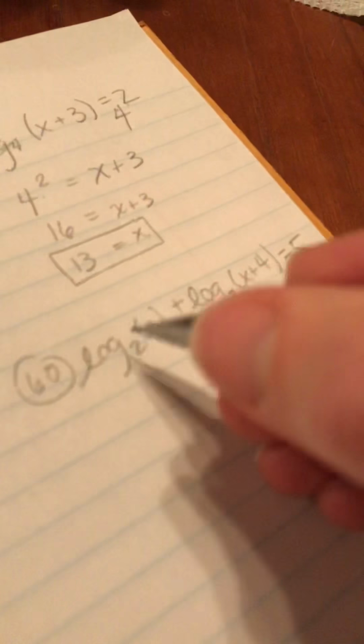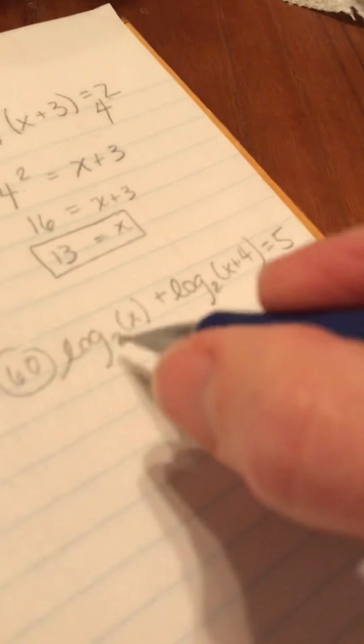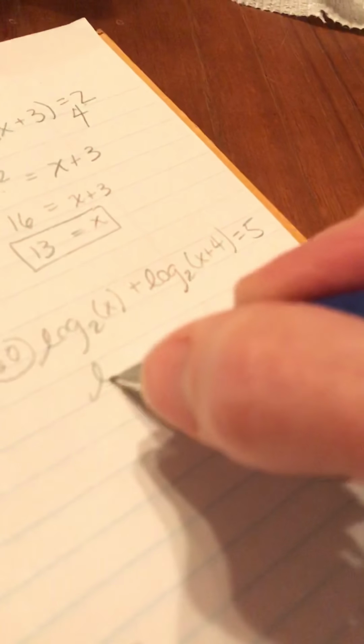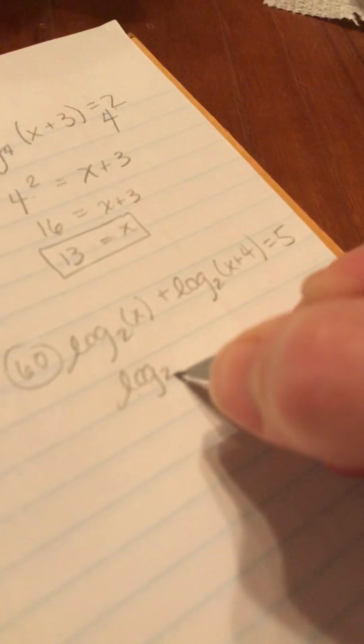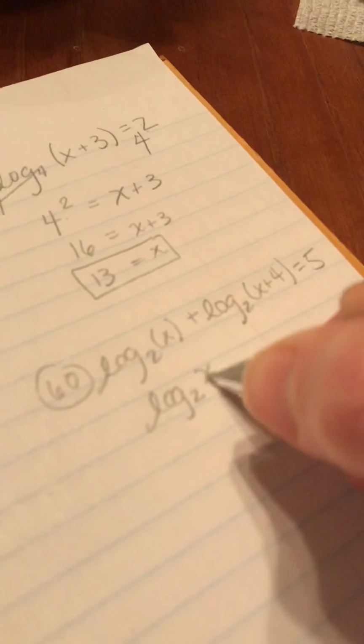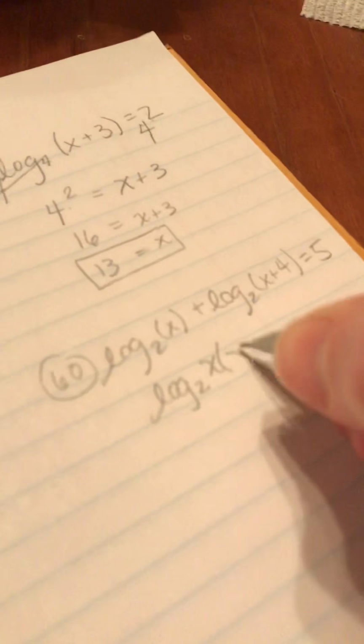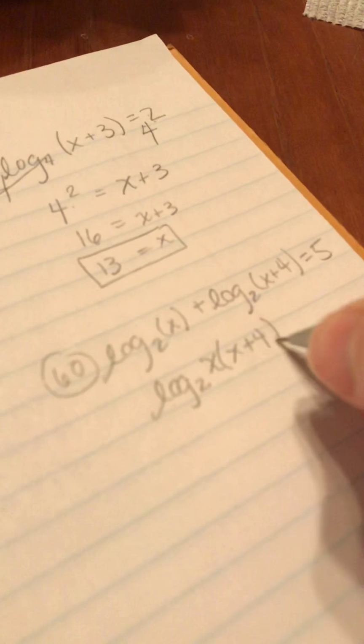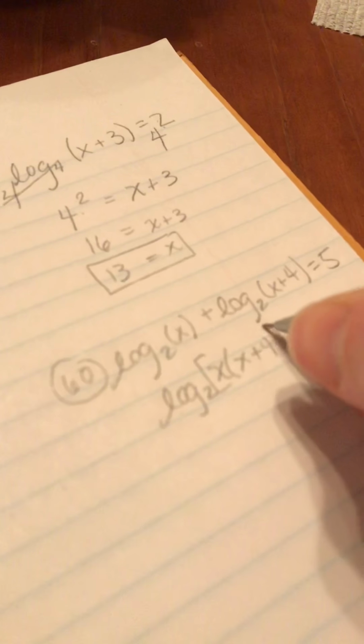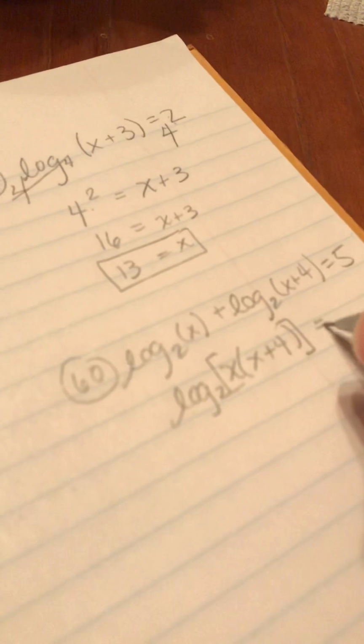All right, so we can't do anything with those logarithms the way they are. We need to combine the sum of two logs using that property of logarithms that says we can combine those to log of the product, so that you have a single logarithm equal to a number. Then you can undo the logarithm.